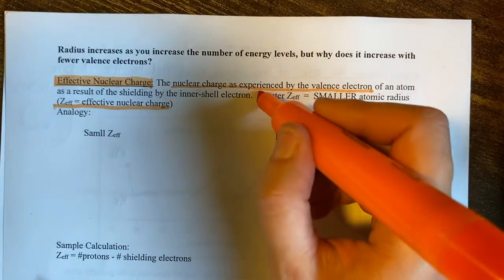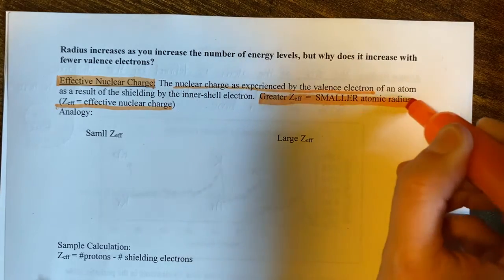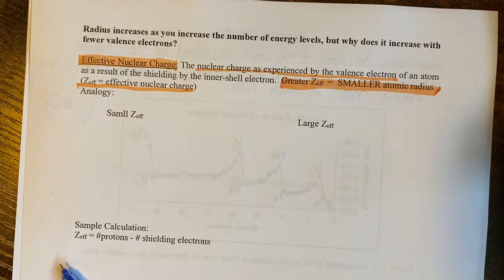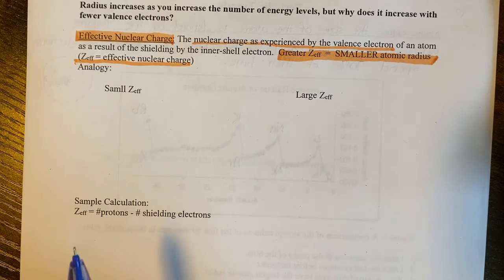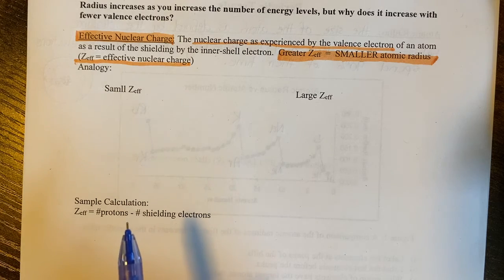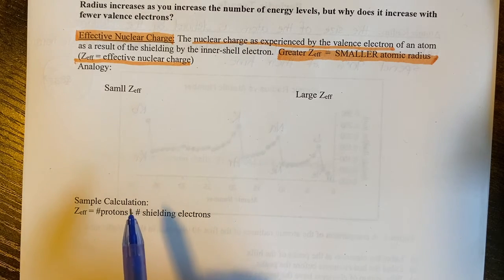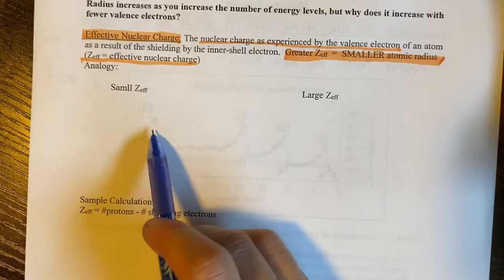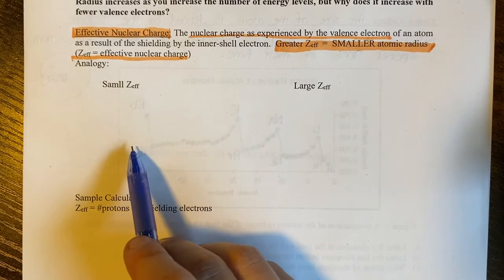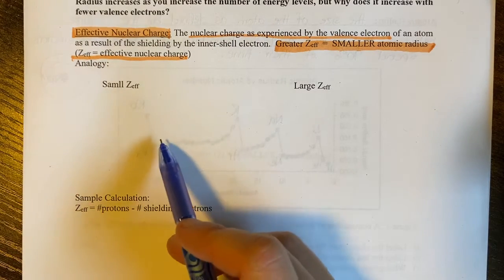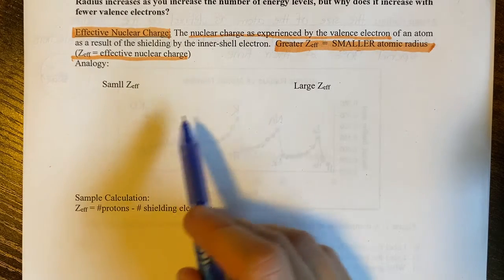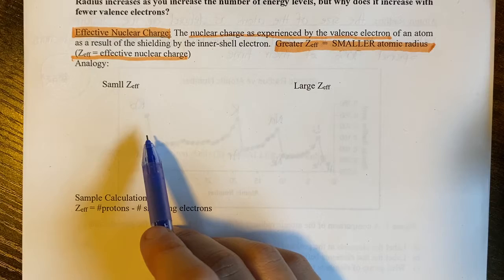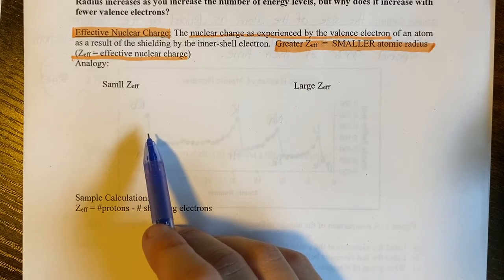The greater the effective nuclear charge, the smaller the atomic radius. If we were to think about drawing a little diagram here, as the nucleus becomes more and more positive, you're not adding an extra energy level, which means that as it becomes more positive, there's actually a stronger pull on the electrons that are in that valence shell.